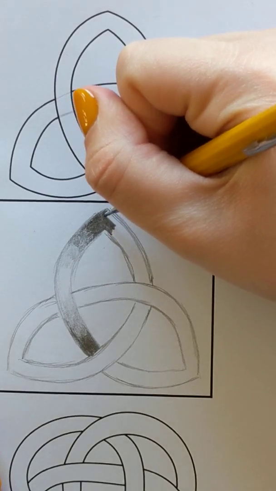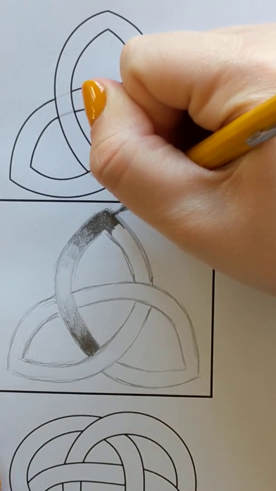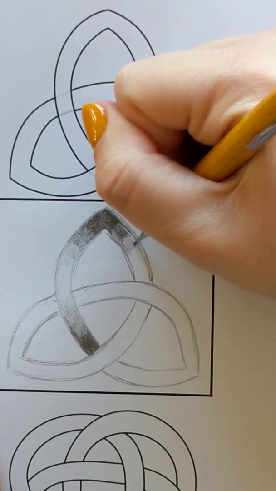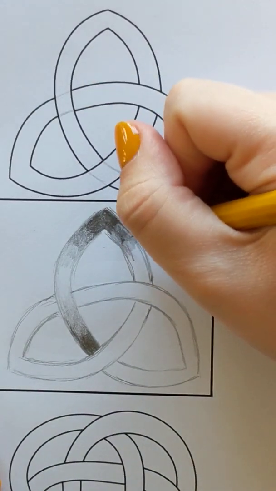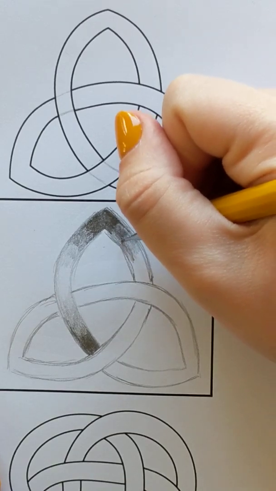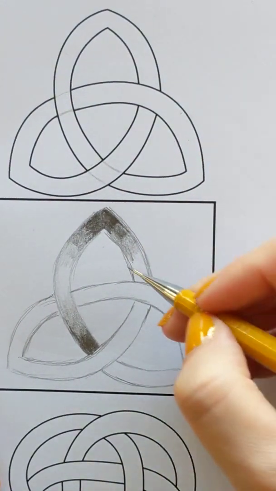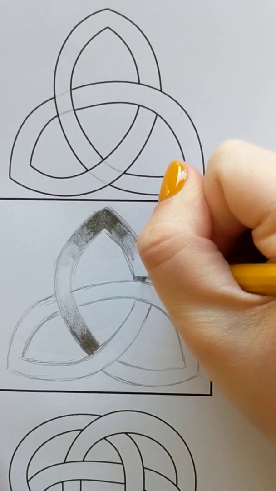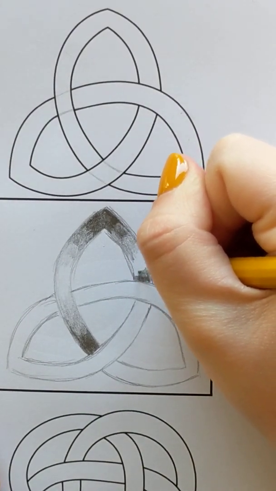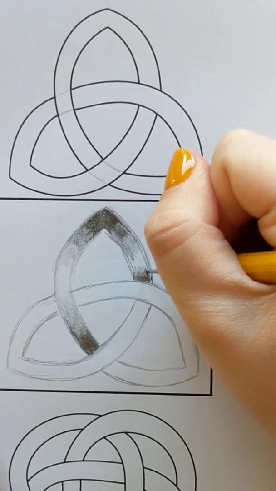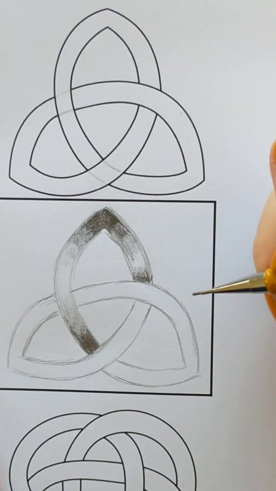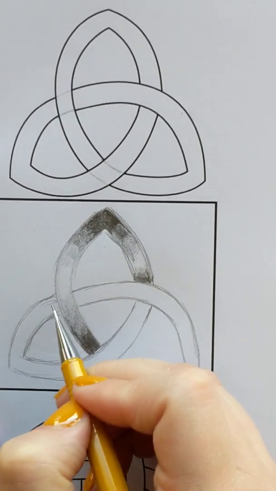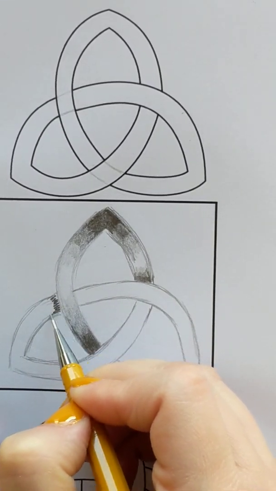So again, taking from the point, creating that dark value, creating my midtones and creating my light areas. My curve is kind of right here, so I can add in a little bit of value at this part. And I can do the same for the other areas, leaving that curved part, but putting in the value here.